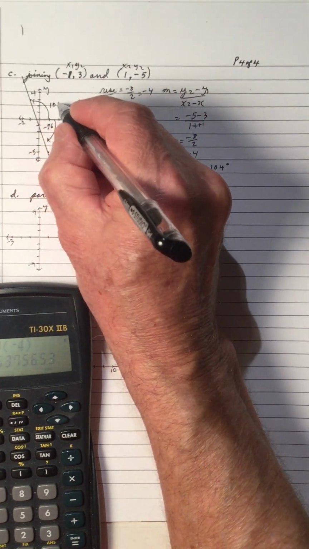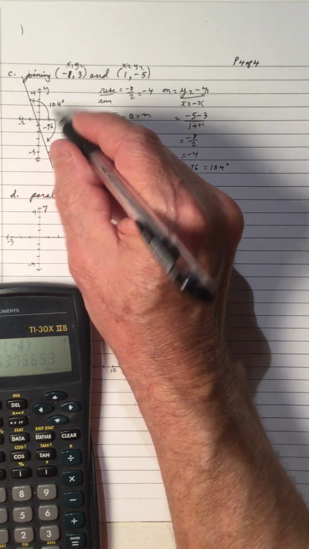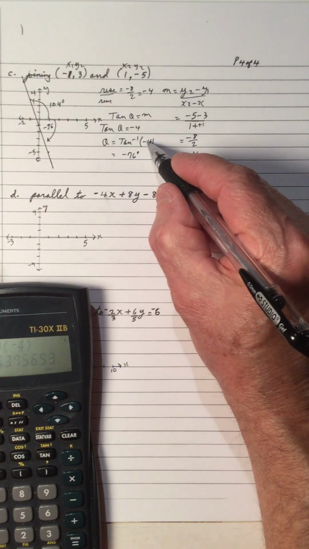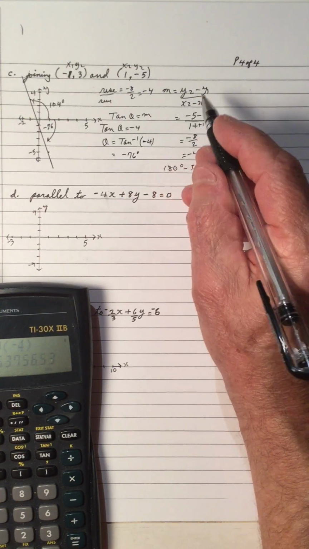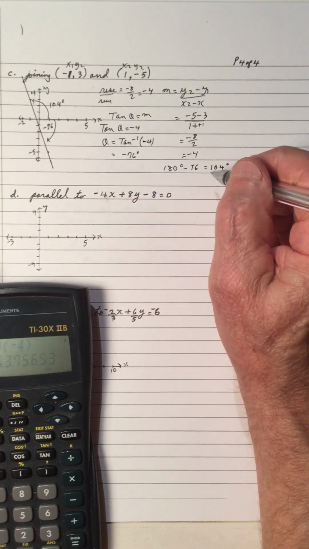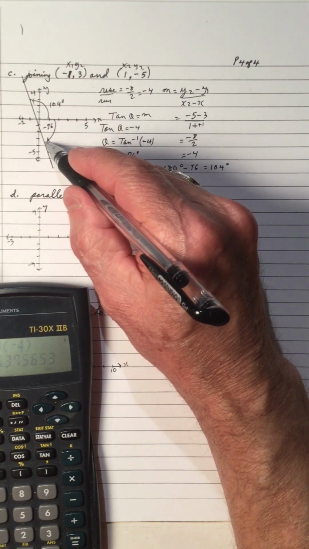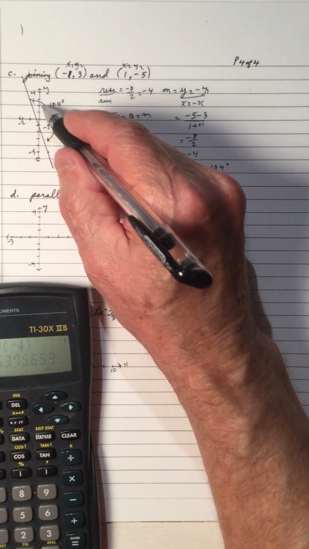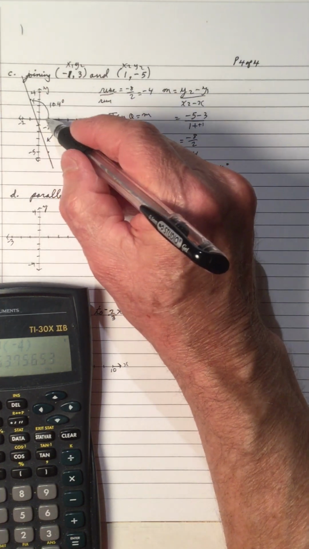So this is 104. 104 and 76 is 180. And again, because it's negative, the angle for tan is negative. It's between 0 and -90, which makes sense. This angle is -76. So because the slope is negative, we have an obtuse angle.